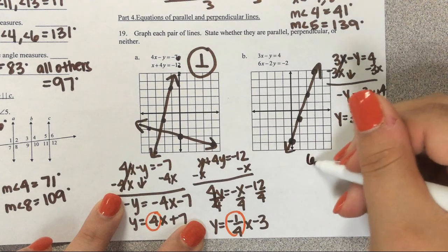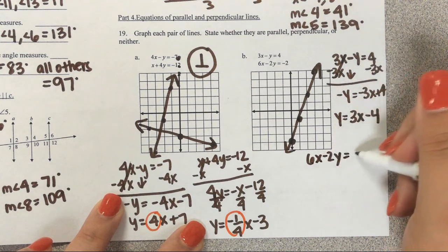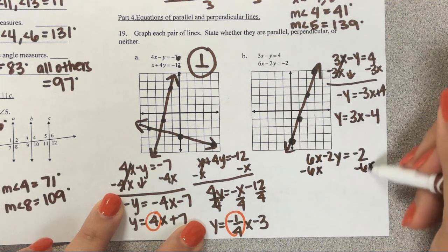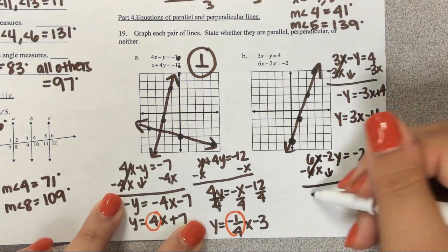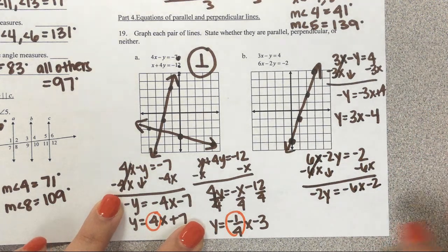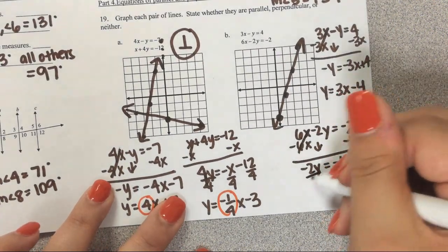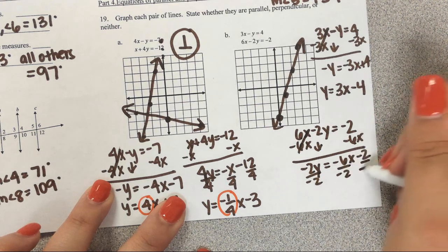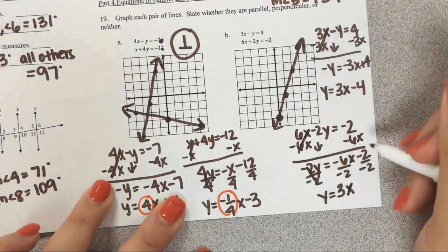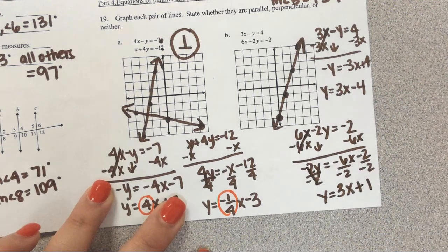For the next one, got to get y by itself. I'm going to divide by negative 2. A negative divided by a negative gives me a positive.